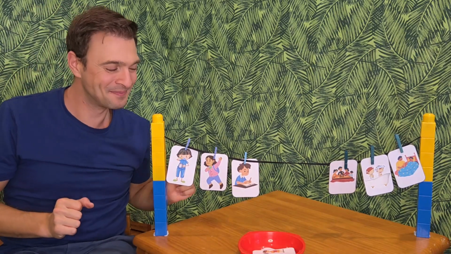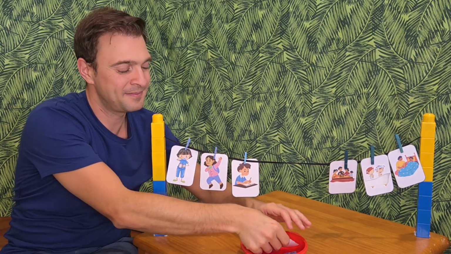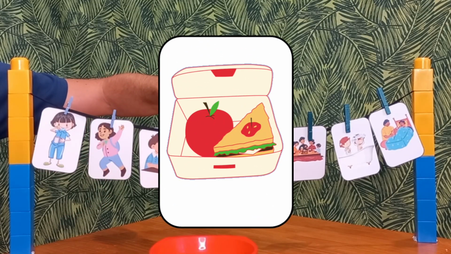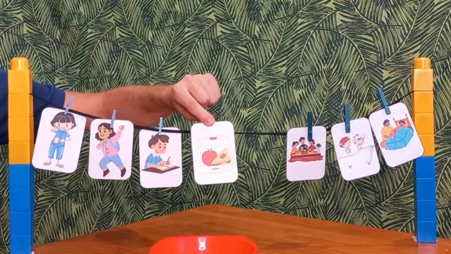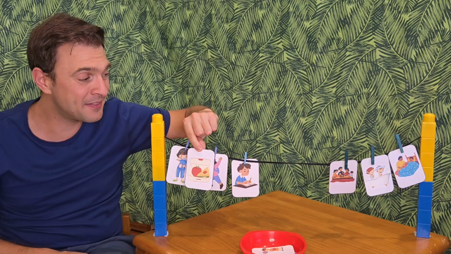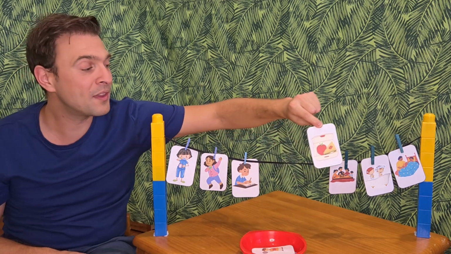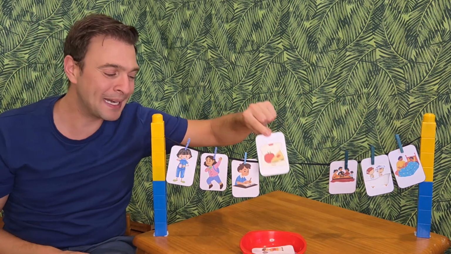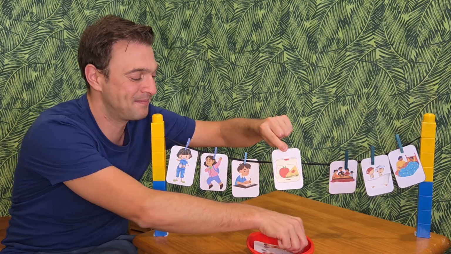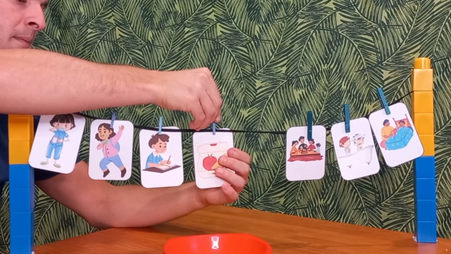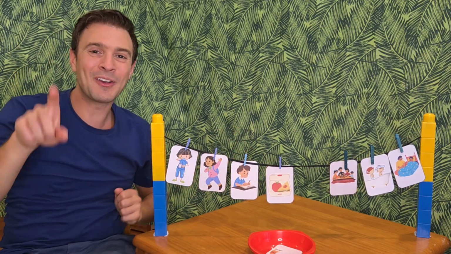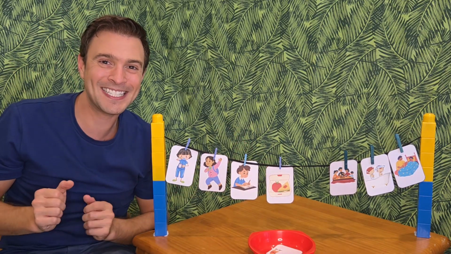Time for the next one. Look at this activity. Now I'm getting hungry. It looks like lunchtime. When in the day is lunchtime? Is it at the start of the day, the middle of the day, or the end of the day? Lunchtime's in the middle of the day, so we'll place it in the middle of our timeline. There we go. Perfect. Well, we've got one activity left. And what is it? Let's check.